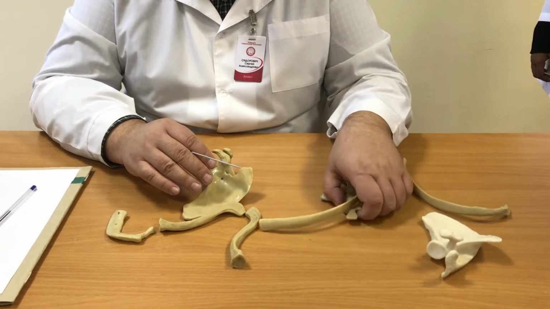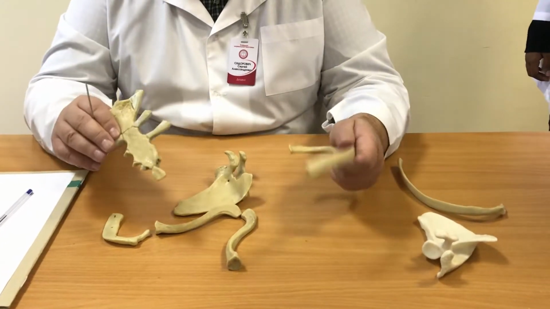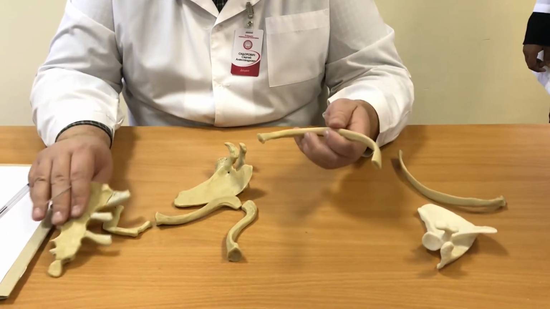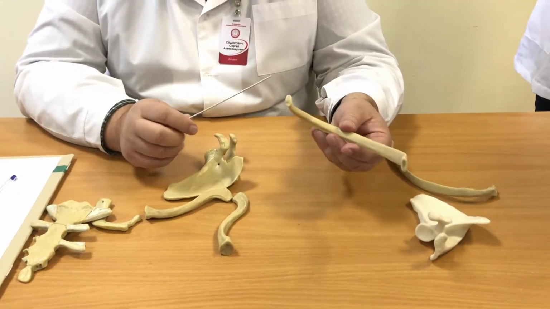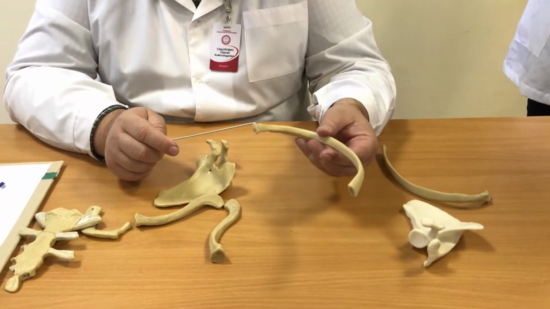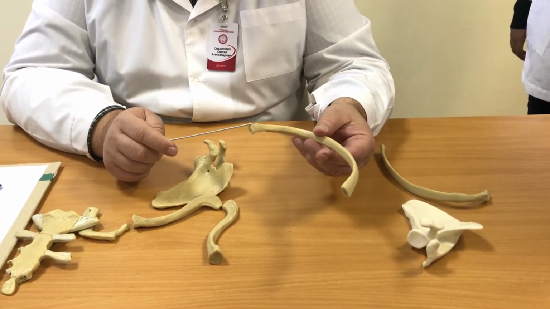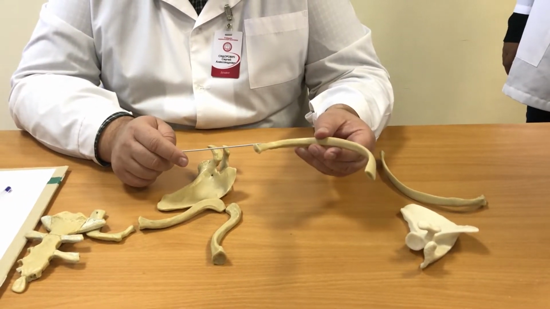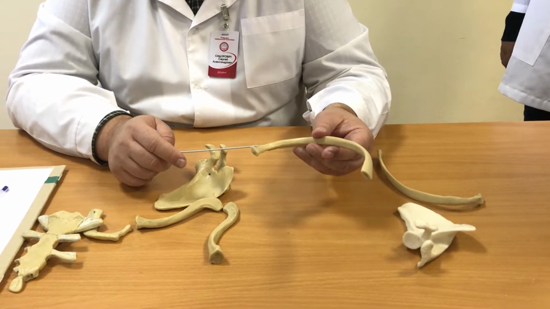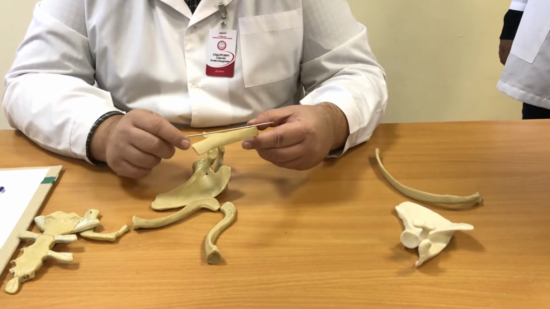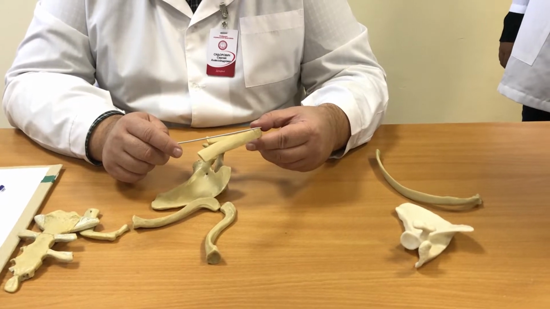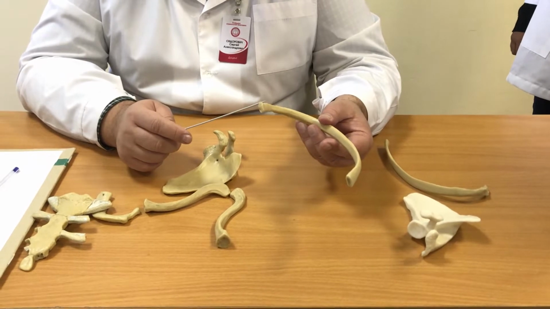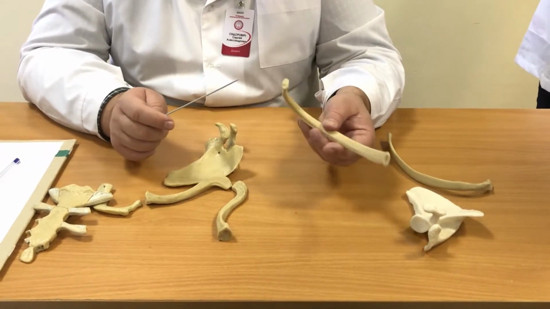Ribs and sternum, they are long spongy bones. And we start from rib. Rib, that is long spongy bone. It consists of head of the rib, that is caput costae, then neck of the rib, collum costae, and body of the rib, corpus costae. Caput costae, collum costae, and corpus costae.